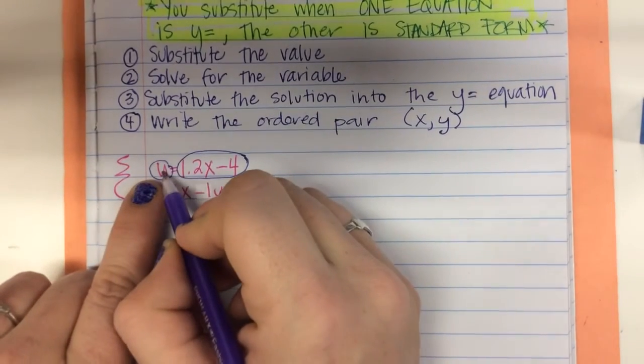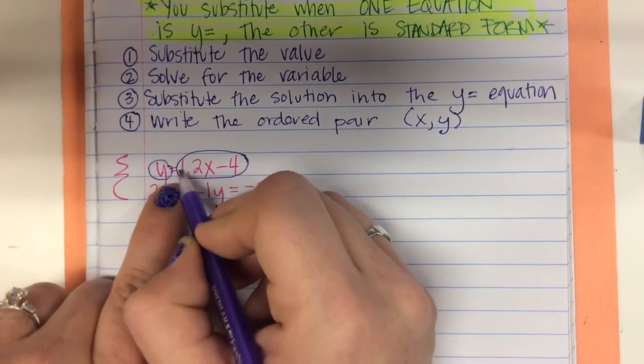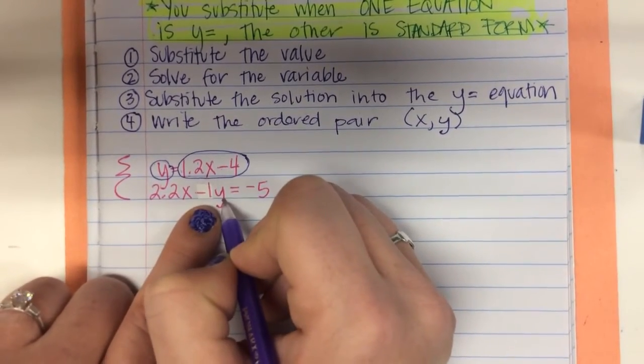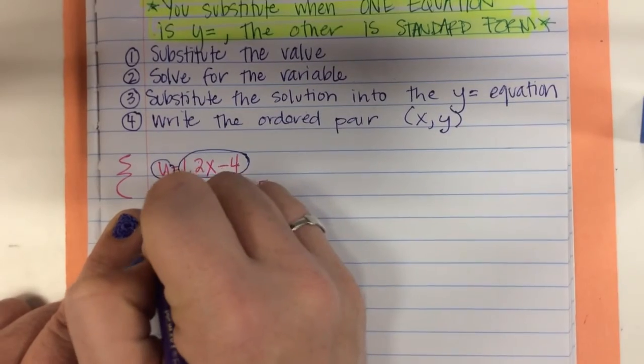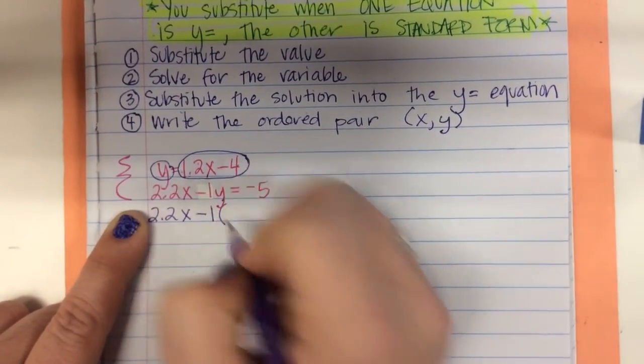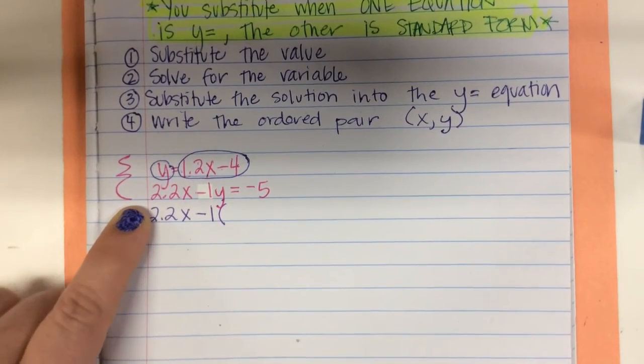So let's look. Instead of y, I'm going to put 1.2x minus 4. So down here, 2.2x minus 1 parentheses.